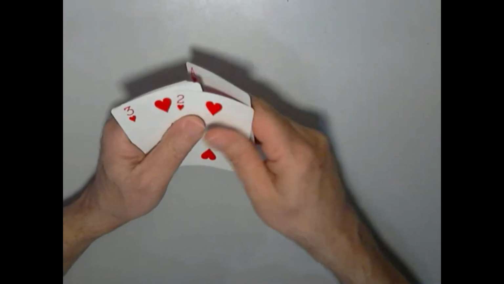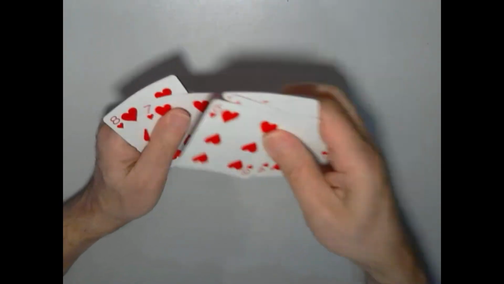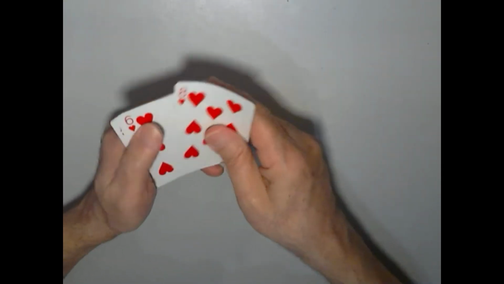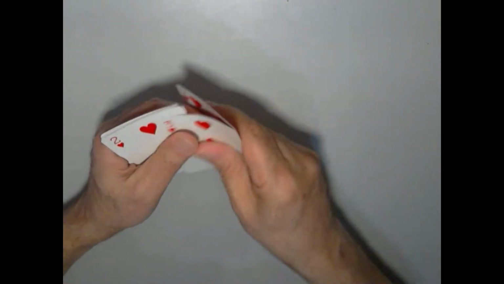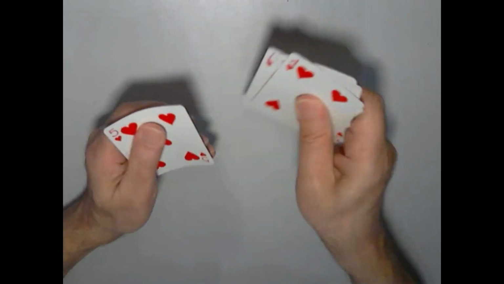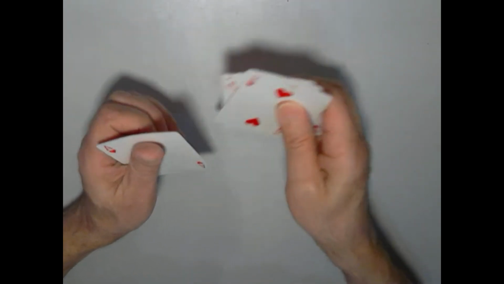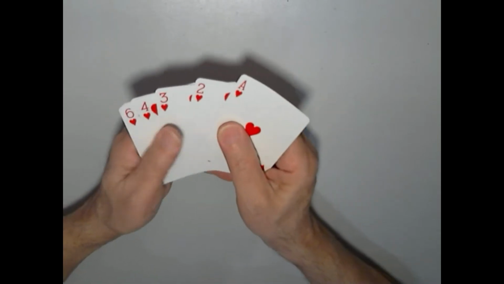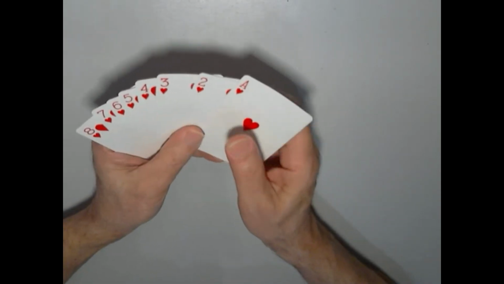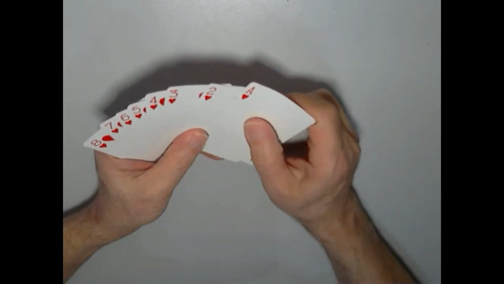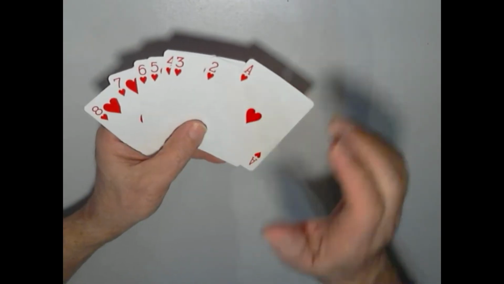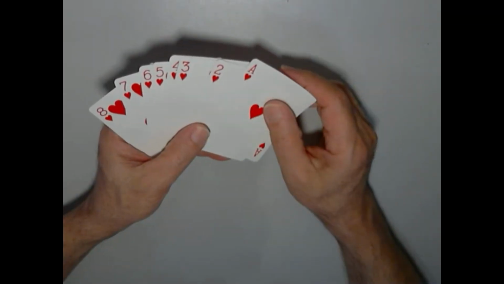So I do 1, 2, 3, 4, and we see after 4 cycles with 8 cards, the original arrangement is restored.